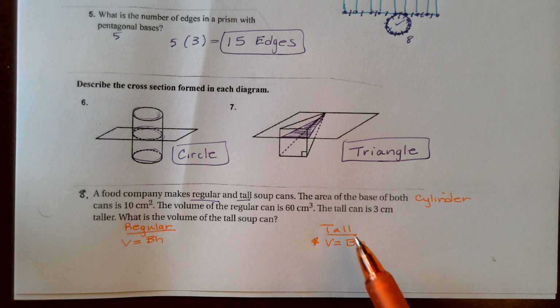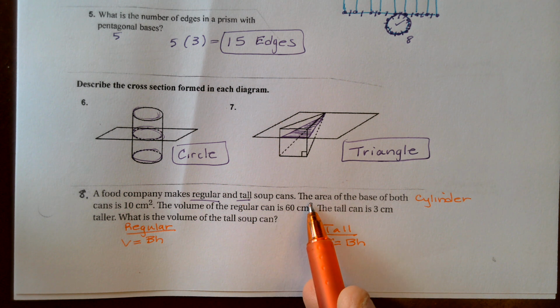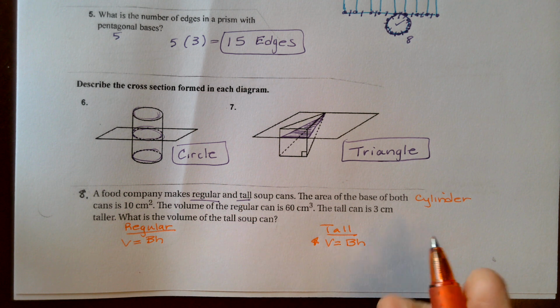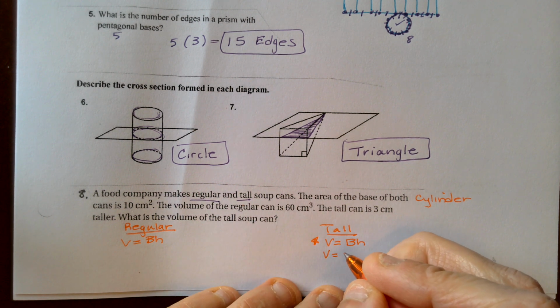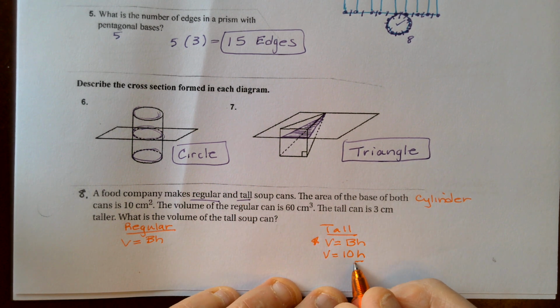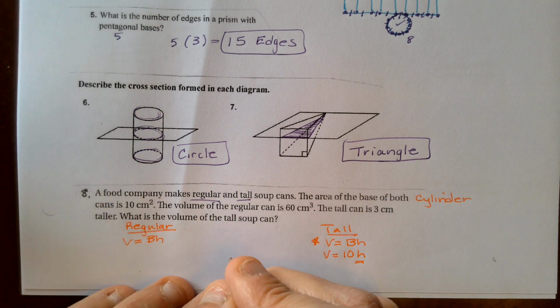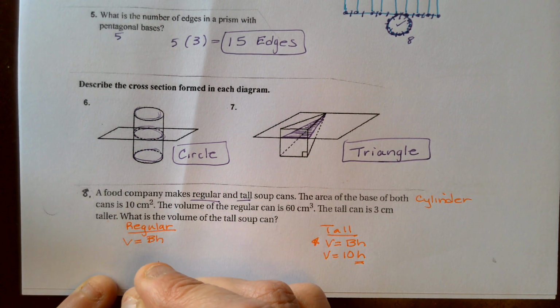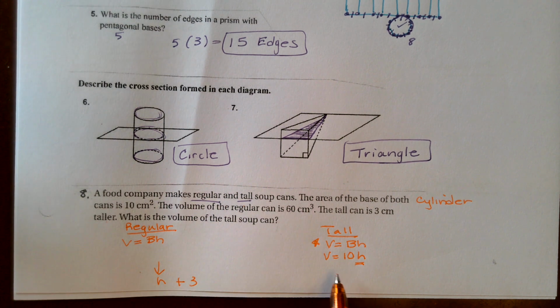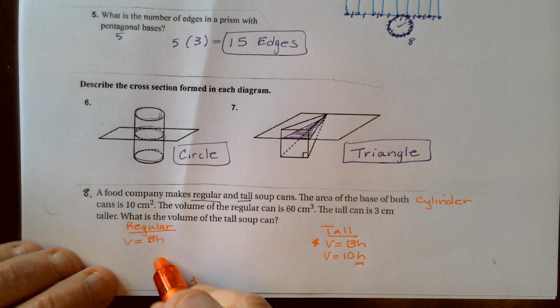So do we know the base and the height? Well, let's look back in here. It says the area of the base of both is 10, so we have that. So volume equals 10 times height. The problem is we don't know the height. All we know is that the tall can is 3 centimeters taller than this one. So if I can't figure out the height from here, I can just add 3. So when I get this height, I want to add 3 to it, and then I'll have that one. So let's figure it out.